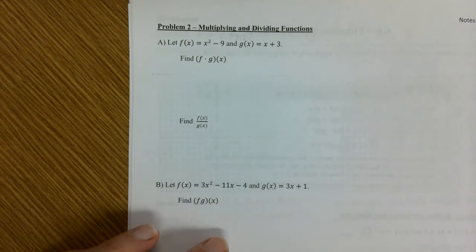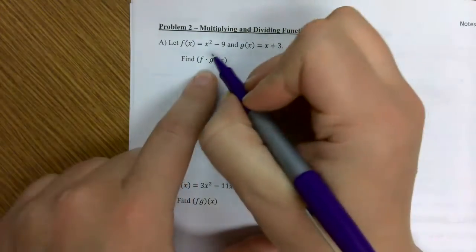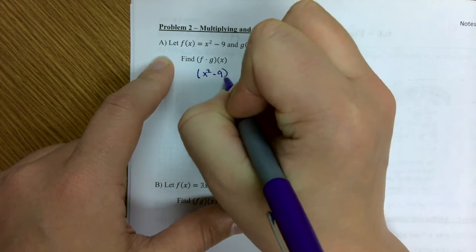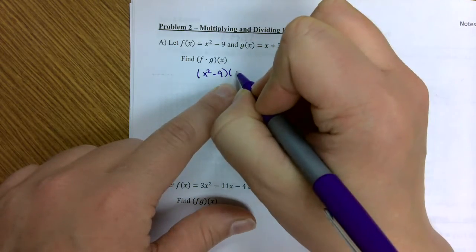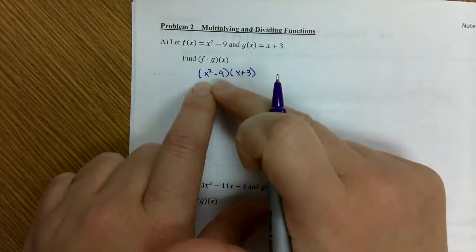So now we're getting to multiplying and dividing. So now when I'm multiplying, I'm taking this first function of f. So notice how I put them both in parentheses. And then my second function of g. So you have to multiply everything here with everything here.